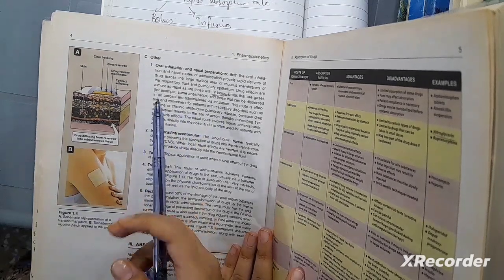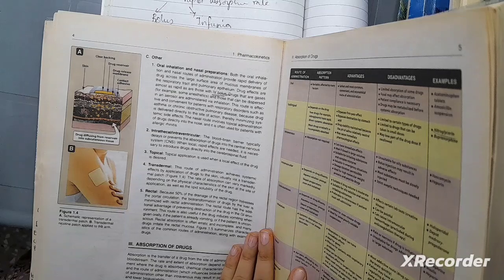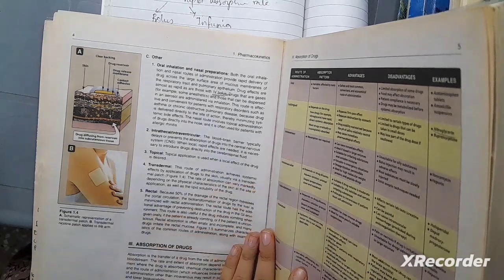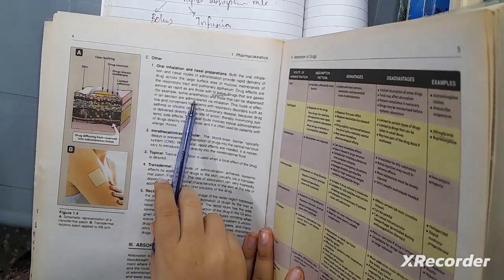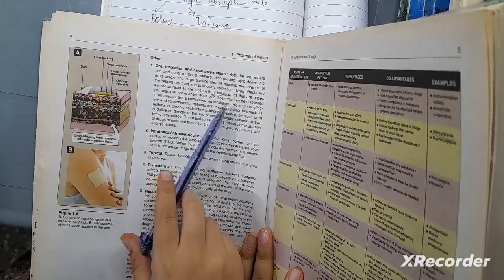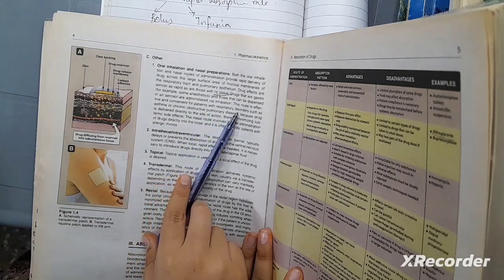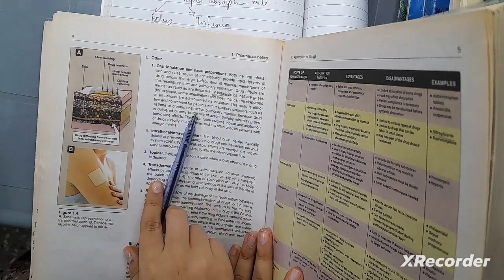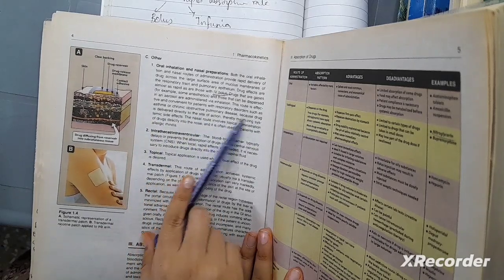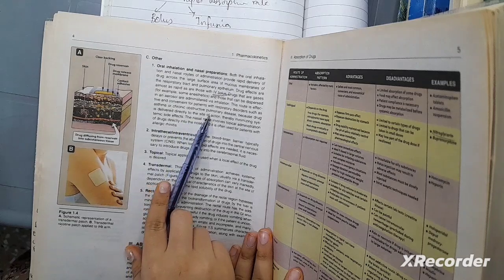So the patient is asked to inhale the drug, right? For example, when anesthesia is given, it is also being inhaled and then the patient falls asleep, right? So it is given via this route, via inhalation. This route is effective and convenient for patients with respiratory disorders such as asthma or chronic obstructive pulmonary disease, because the drug is delivered directly to the site of action.